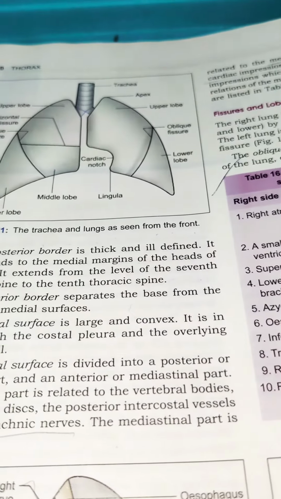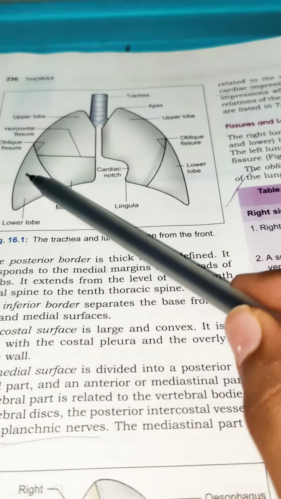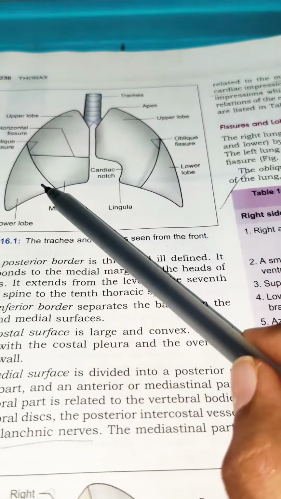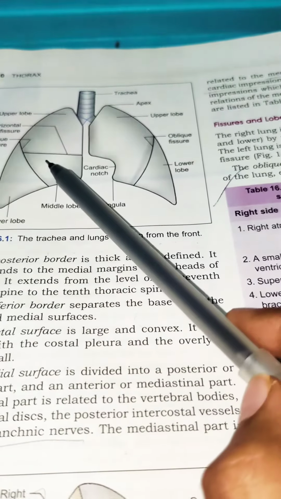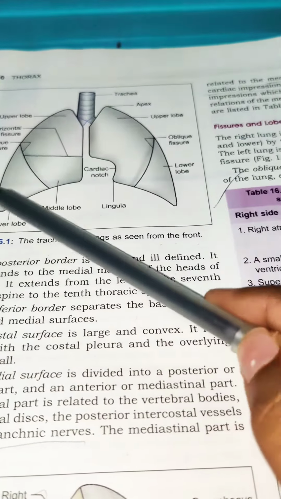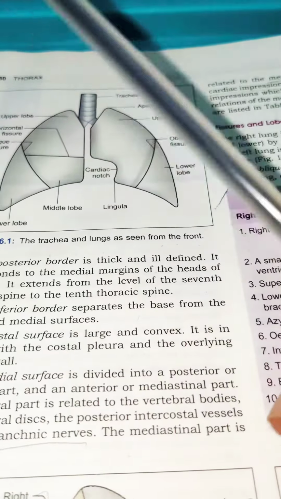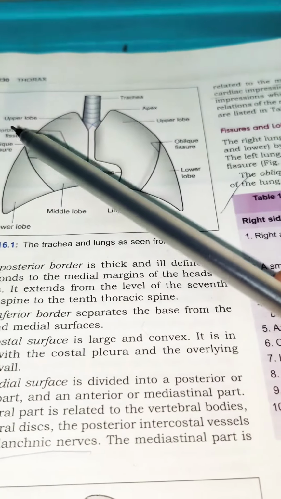Now we will see the costal surface. You can see this is the costal surface, which is very large, and it is in contact with the pleura, costal and also thoracic wall. Of course, here the pleural membrane will be present, and also the thoracic wall will be present upon it. So it is related to that.